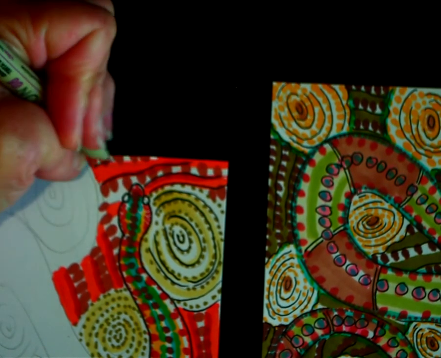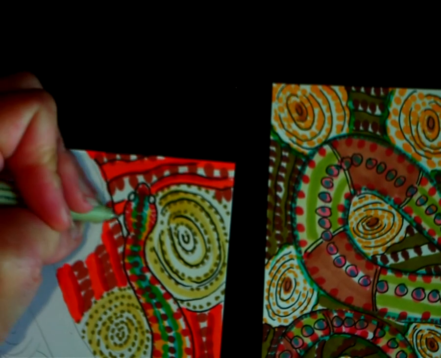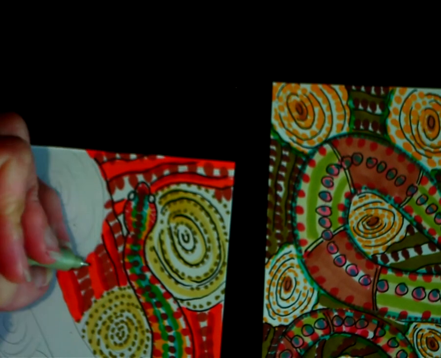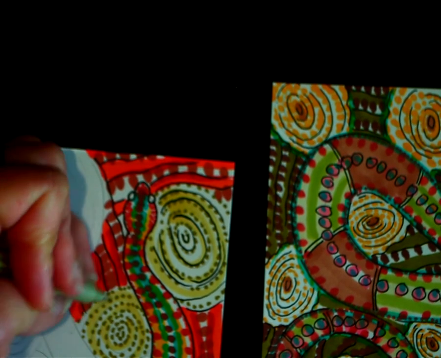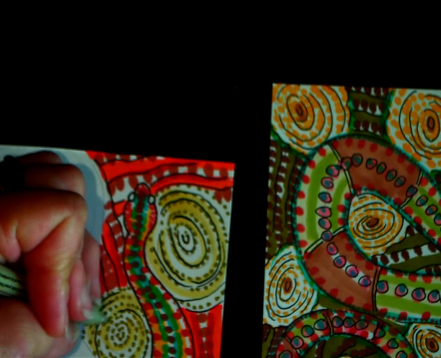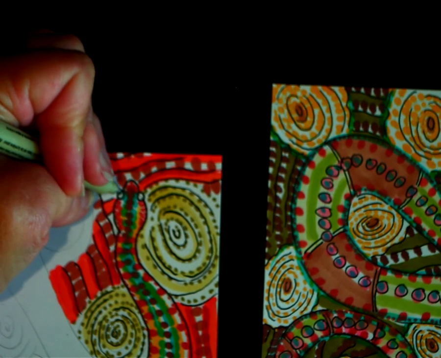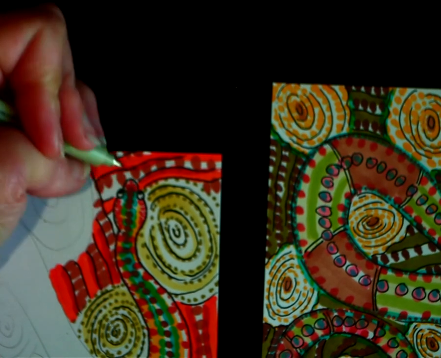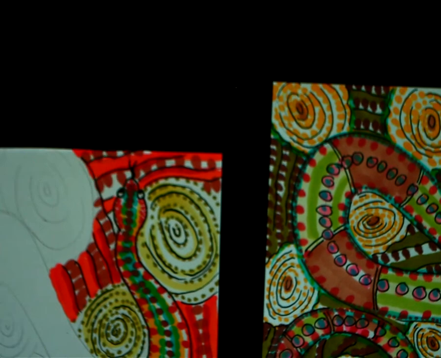Okay, so all I am doing is I am adding patterns and designs into this guy, and you just keep right on working. You can add just as much or as little as you want to, as long as you feel like you get to the point where your project seems finished. Sometimes it is hard to tell. I'm going to give him his eyes in. Maybe I'll give him a snake nose.